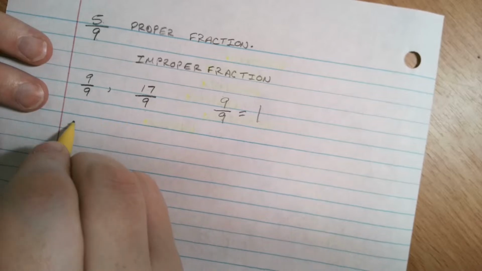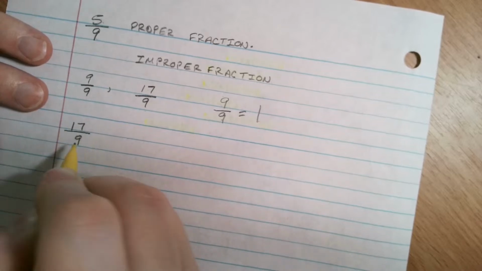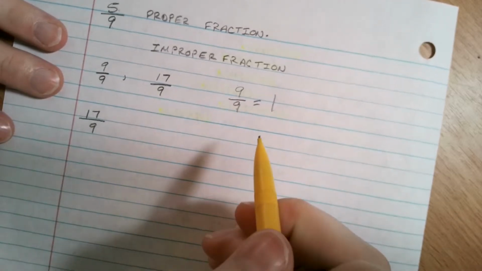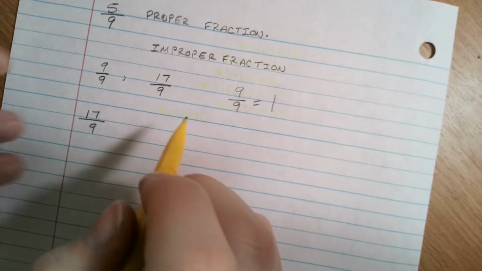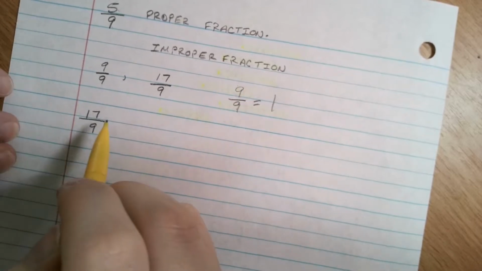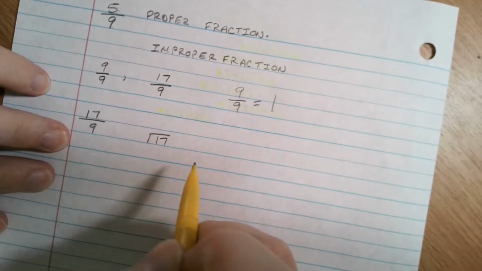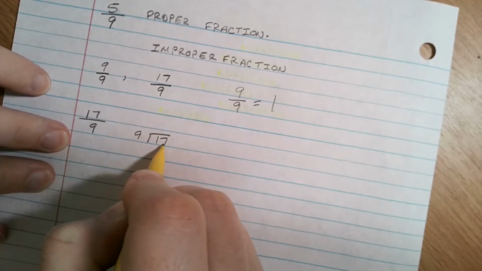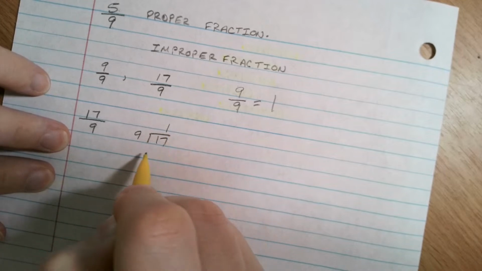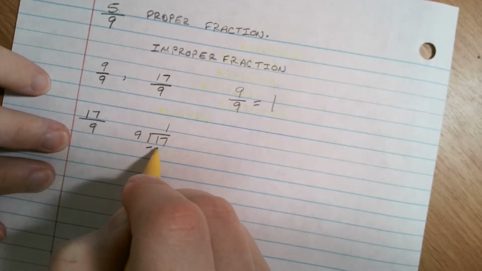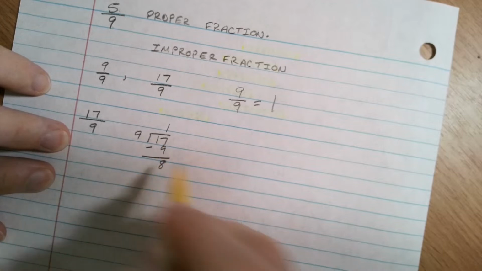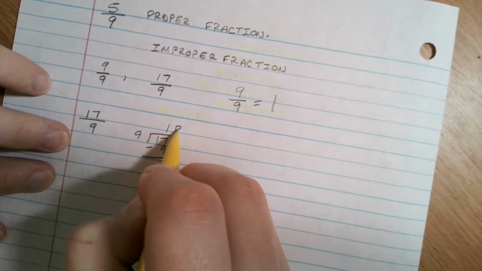But in the case of 17/9, we're looking at 17 divided by 9, because again, this is a division. 9 can fit into 17 one time. So 17 minus 9 is 8. So there is a remainder of 8.